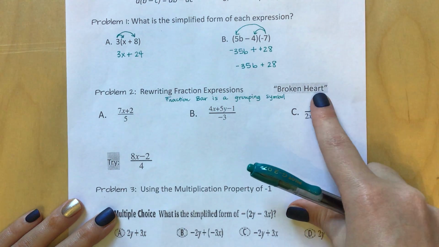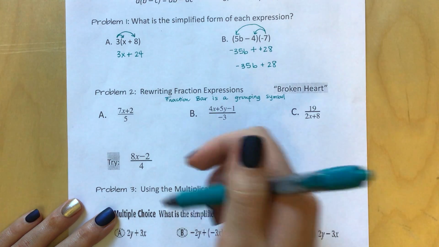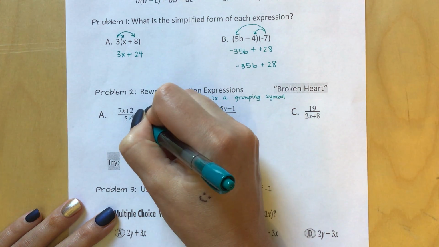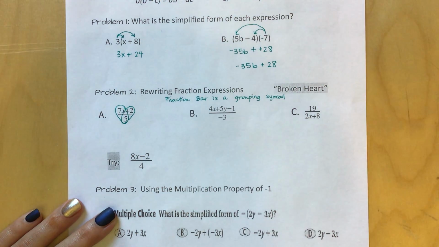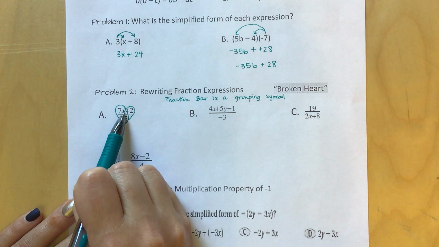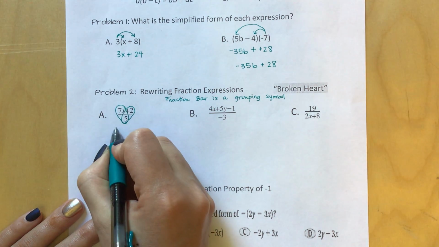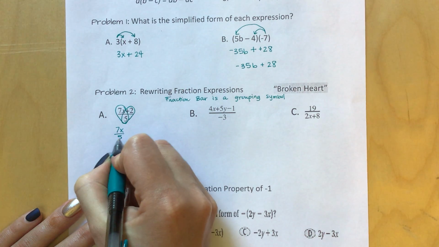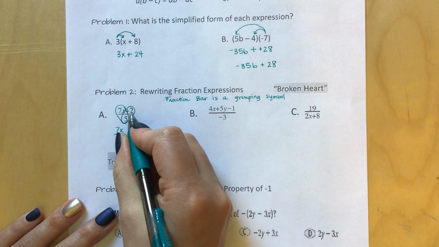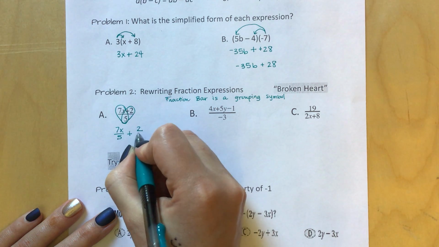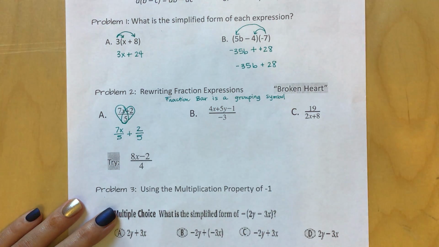So this broken heart method, you can think of it like drawing a heart around the terms, and now it kind of looks like a heart, and we're going to break it in half. So we have 7x over 5. Where do I get my sign? I'm going to look at this sign right here, which is a plus sign, plus 2 over 5. And we're good to go.